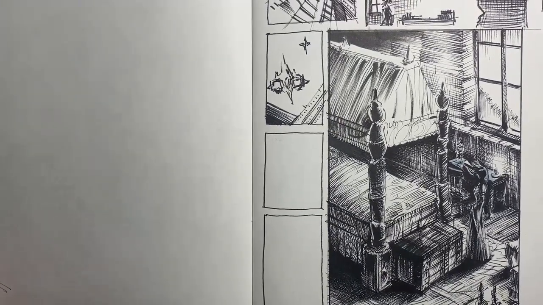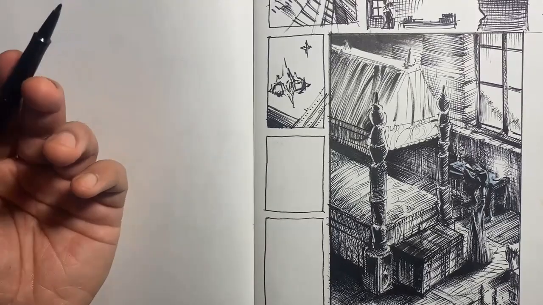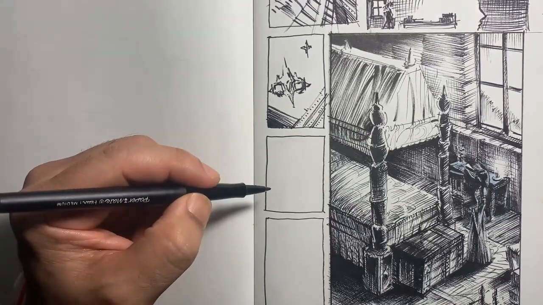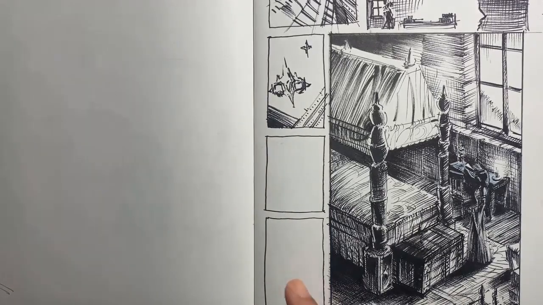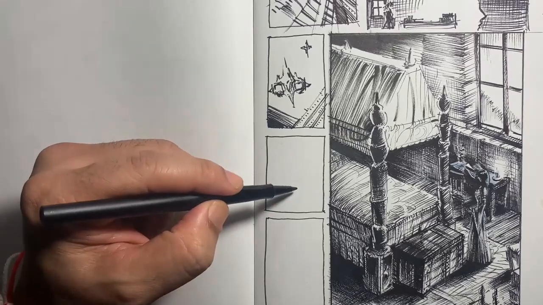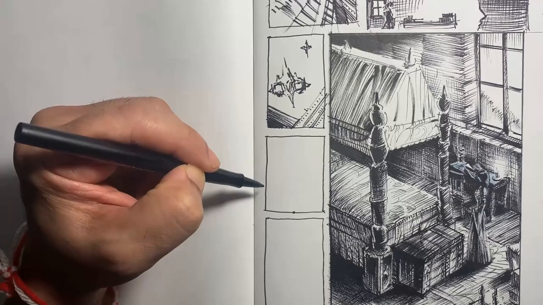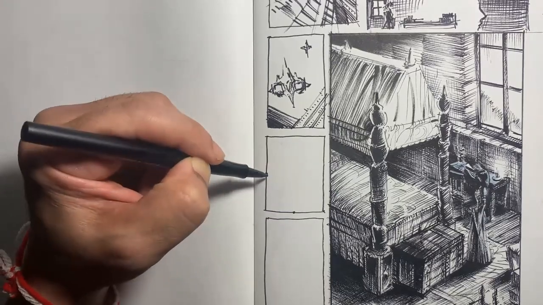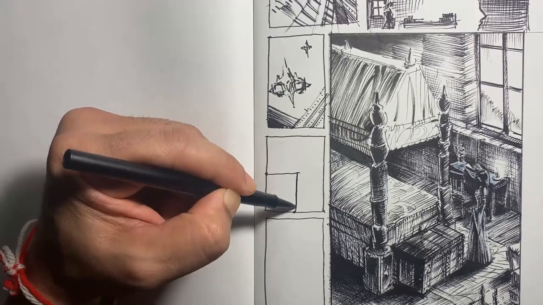Another could be just play with perspective. So one trick with perspective is you can use the border as like, so I think if you go like this and like this, I'm not sure, I'm just gonna play around with it.